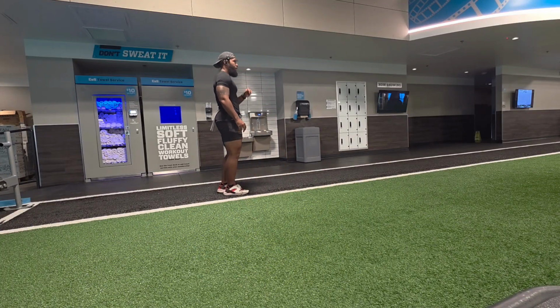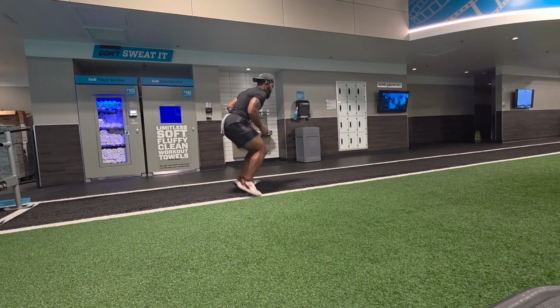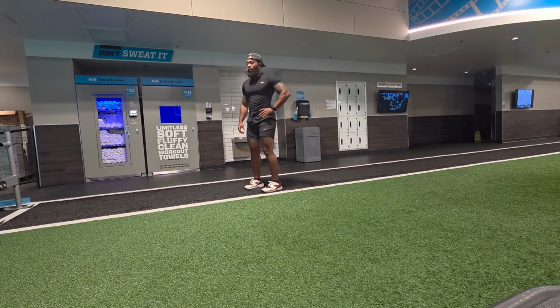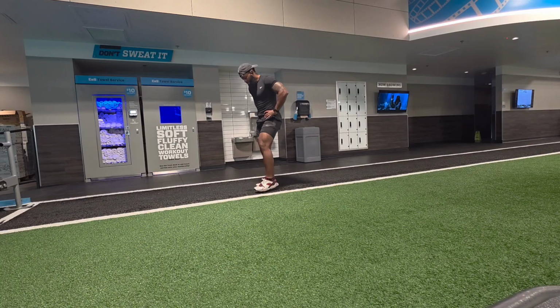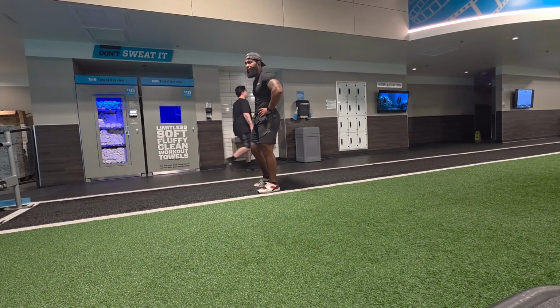I just wanna do enough to turn my body on, right? Trying to get those fast feet back, man. It's crazy. Feels slow moving around with my soccer players.